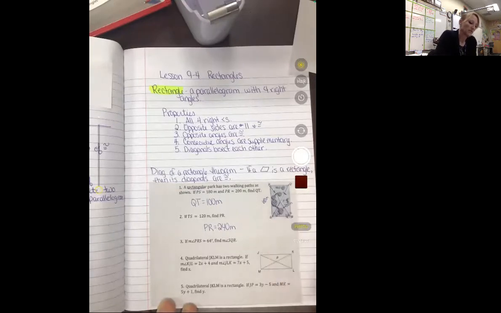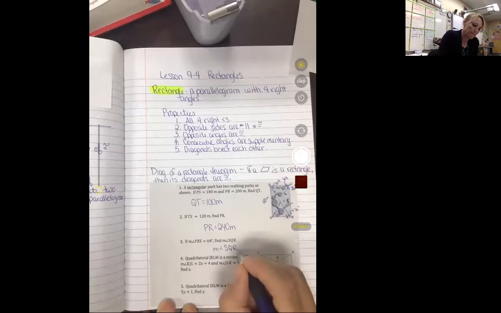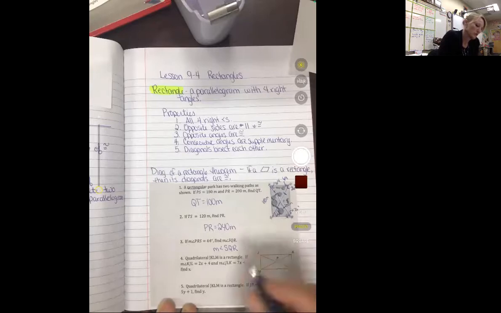So we know that that is 64. If we know that both of these are 64, we know that that guy is also 64. So we have a 90-degree angle here. And if we have 64 degrees taken out of it, we know that we have 26 degrees left. So if that's 26, then this also has to be 26 degrees. And therefore, the measure of angle SQR is 26 degrees.